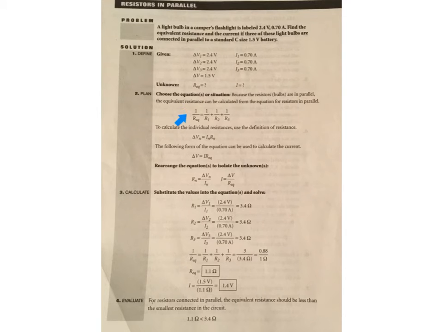Our formula for R equivalent is 1 over R equivalent equals 1 over R1 plus 1 over R2 plus 1 over R3. We can still use our formula, change in voltage equals current times resistance. And remember that our resistance will be our equivalent resistance.